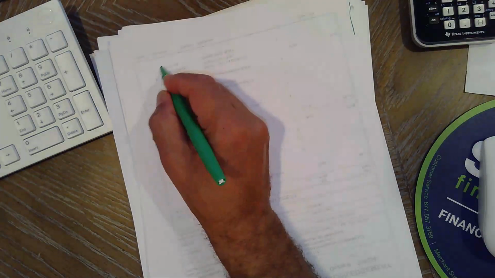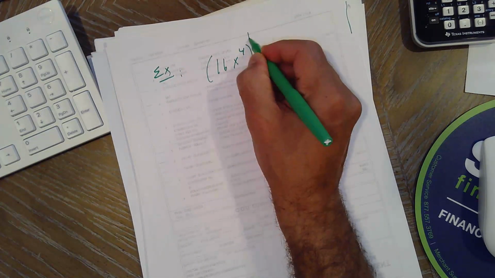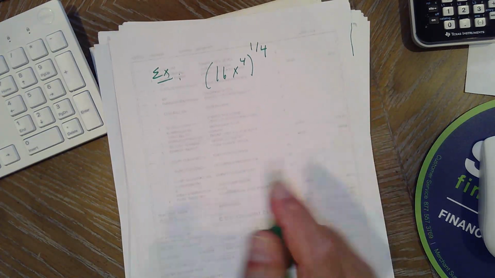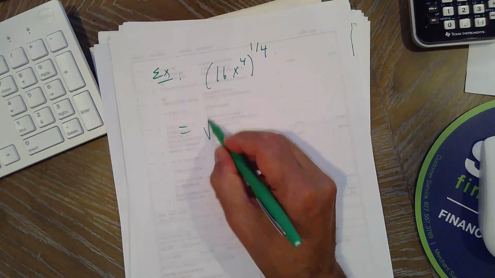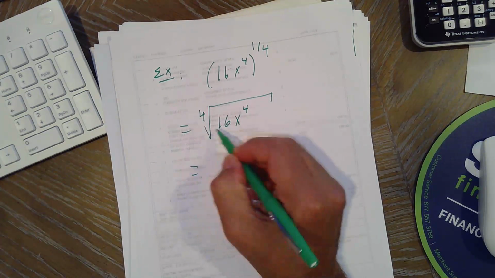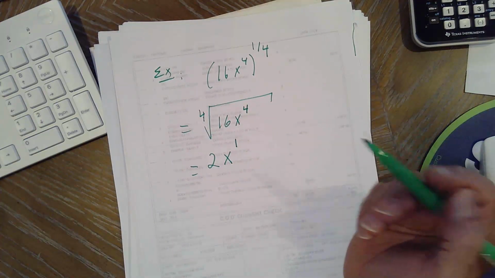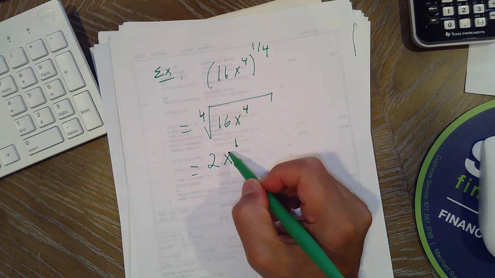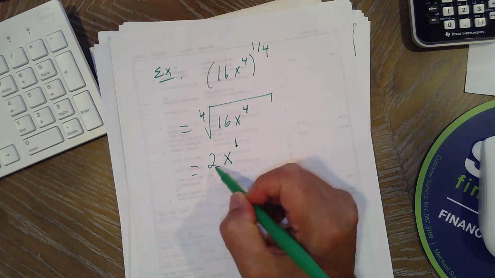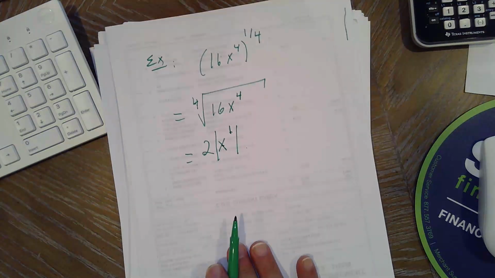Alright, another example. If I have 16x to the 4th to the power 1/4. Well, a power of 1/4 is like 4th rooting. 16x to the 4. 4th root of 16 is 2. 4th root of x to the 4 is x to the 1st. This is even and this is odd. x needs absolute value. 2 doesn't. They're not bonded, so only x will get the absolute value.